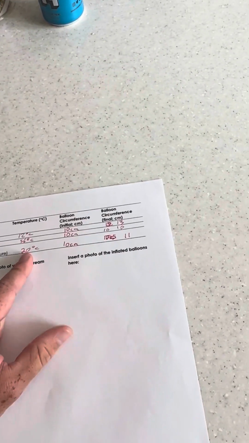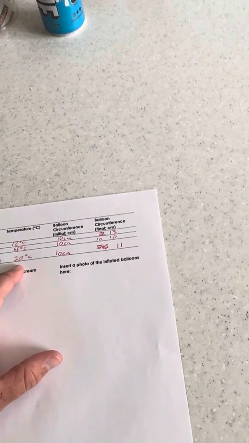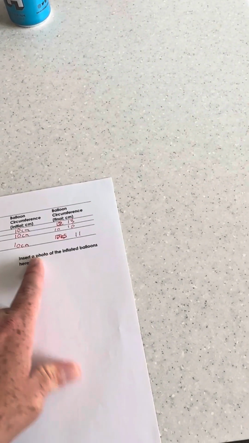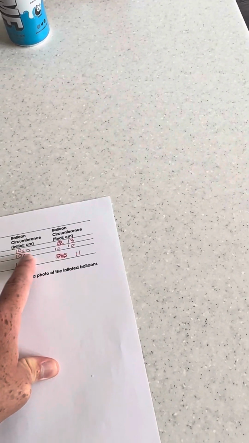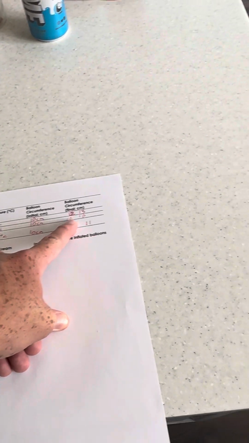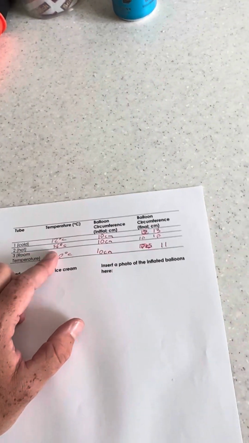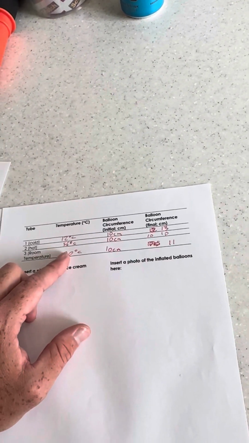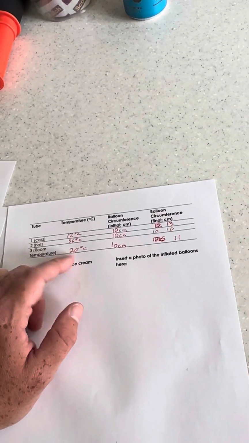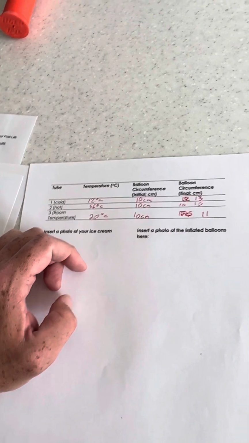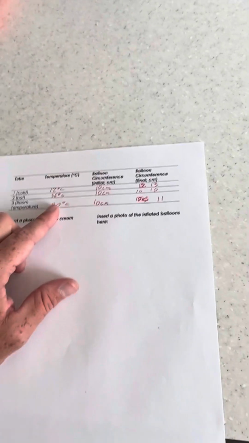And so what I found was that the room temperature had a slight expansion, about 1 centimeter. The cold ended up having a 3 centimeter expansion, and the hot actually had no expansion, which now that I've thought through, makes sense because the enzymes would have been killed off with a hot reaction, versus at the colder reaction, you have a little bit more energy release through the catalyzed reaction there. So that makes sense.